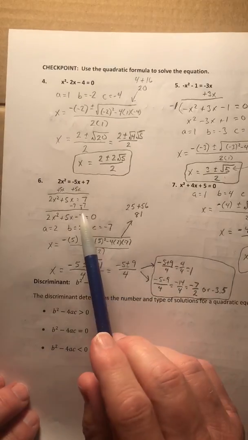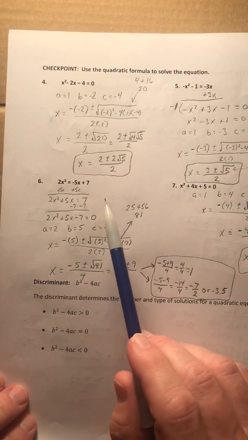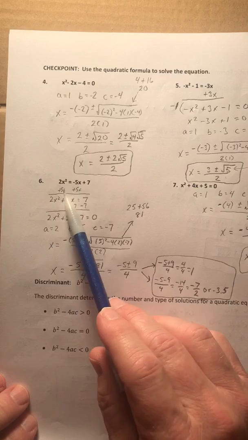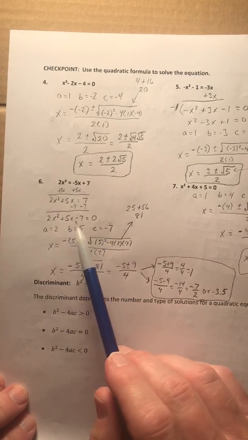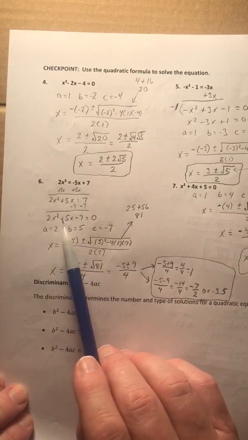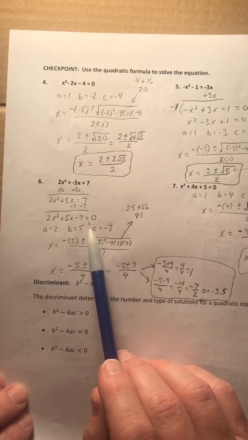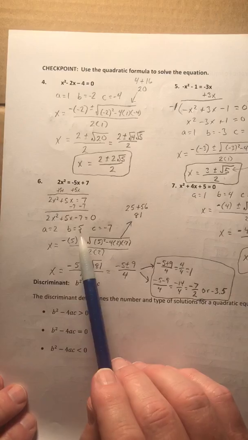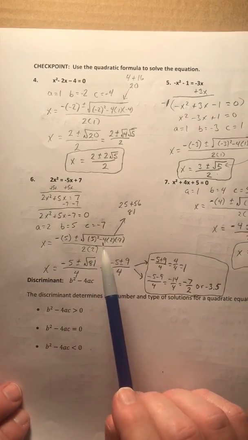All right. Number 6. Again, I moved everything over. So I added the 5x, and then I subtracted the 7, gave me 2x squared plus 5x minus 7 equals 0. So now it's in standard form. Now I can pull off my A, B, and C. A is 2, B is 5, C is -7.